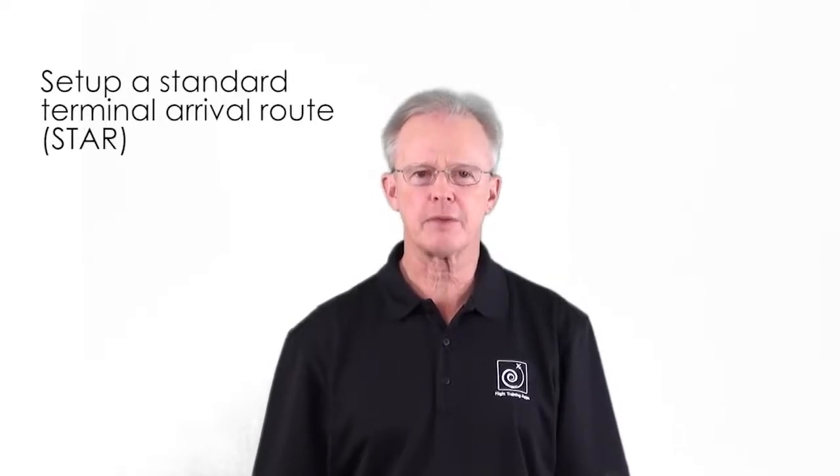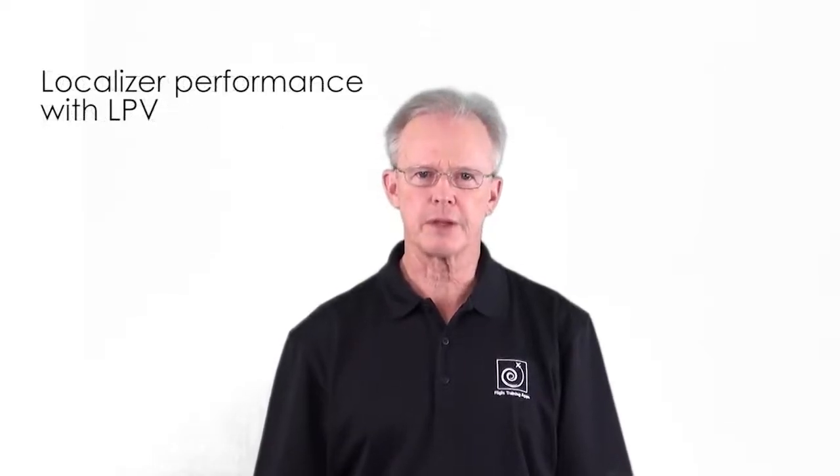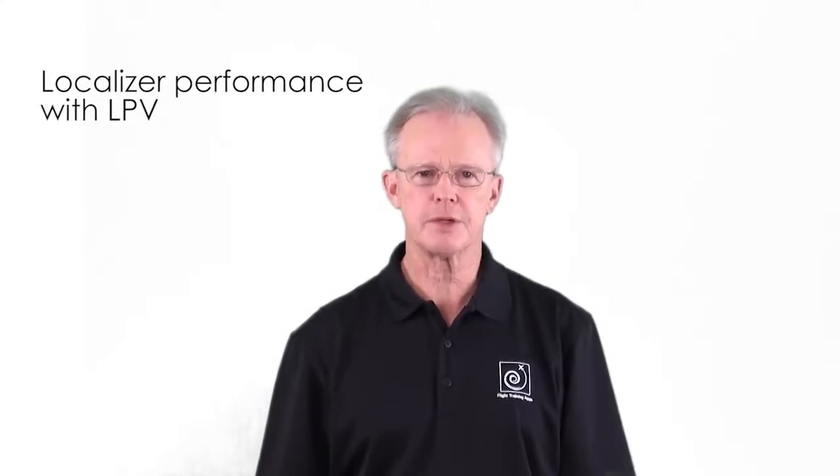Now we're going to demonstrate how to use the GTN 650 to set up a standard terminal arrival route, or STAR, and standard instrument departure route, or SID. We will also demonstrate how to set up and fly an obstacle departure procedure, or ODP, using the OBS, or Omni Bearing Selector function. Finally, we'll fly a localizer performance with vertical guidance, or LPV approach, including the missed approach procedure.